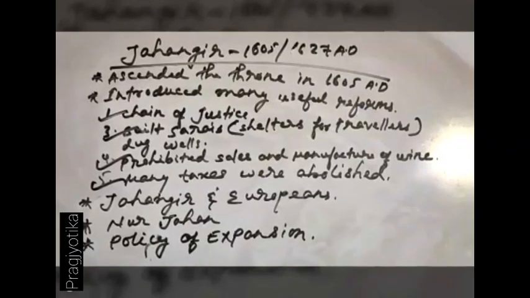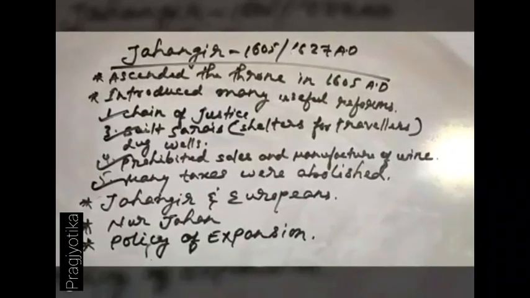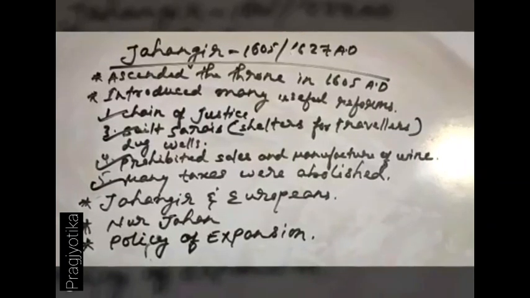The next topic: Jahangir and Europeans. Now, what is the relation? During Jahangir's reign, two well-known foreign travelers came to his court. The first who came was William Hawkins, and the second was Sir Thomas Roe. Both these Europeans, English ambassadors, stayed in Jahangir's court for 3 years each, not together. First William Hawkins and then Sir Thomas Roe. And at last, Sir Thomas Roe was able to get trading permission from Jahangir for the King of England.